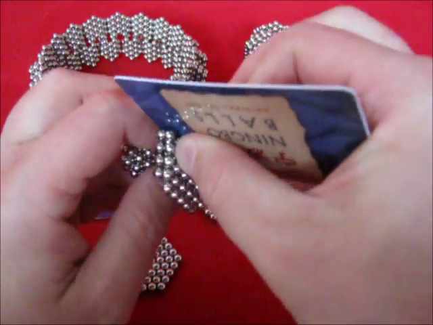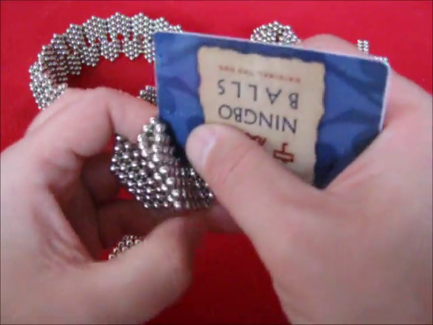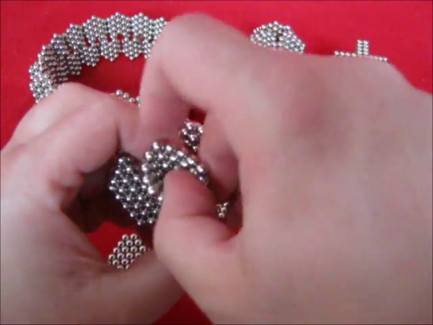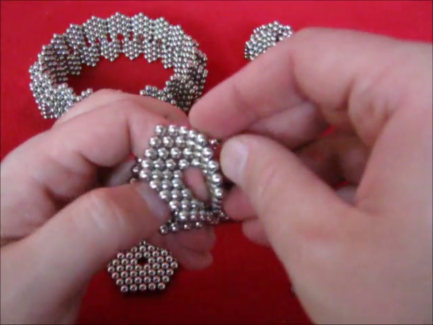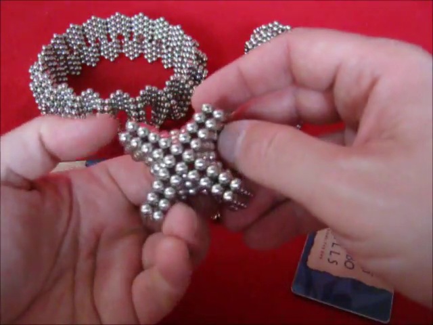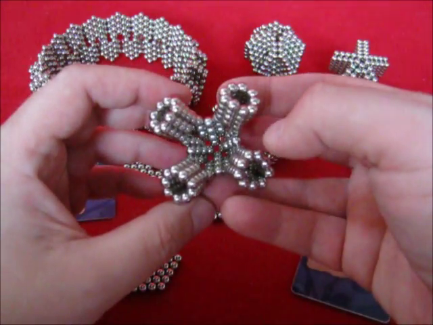Add another one to get a polygon with 24 edges. That's what we have now.